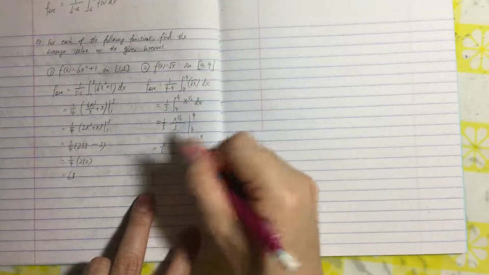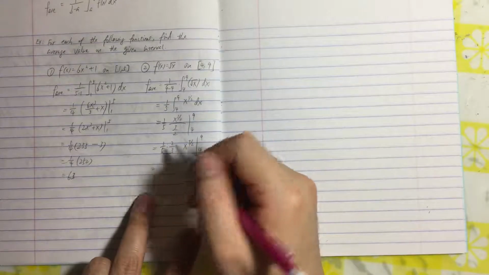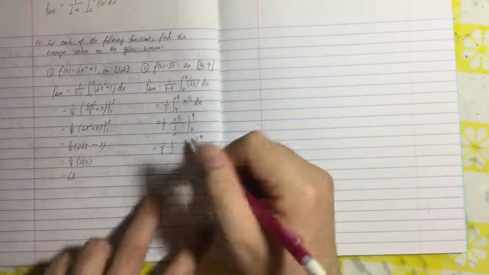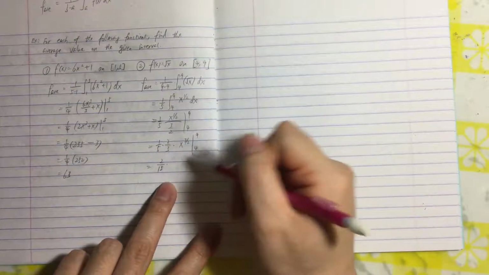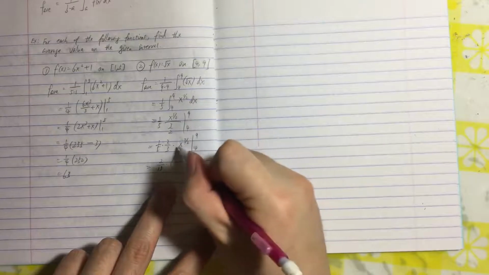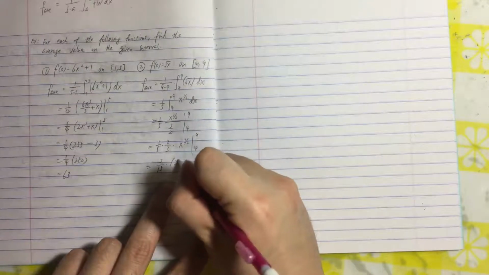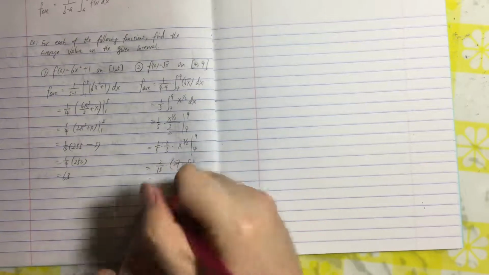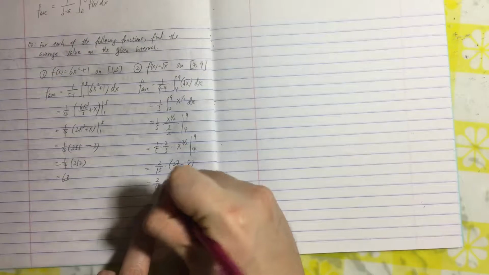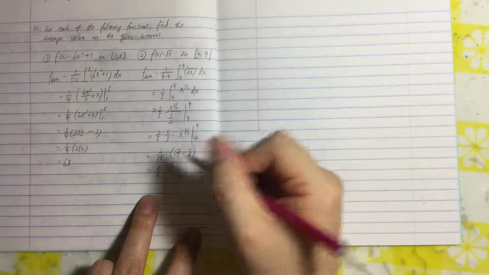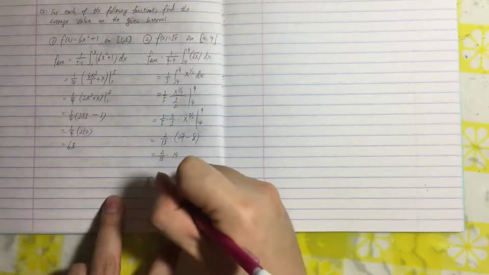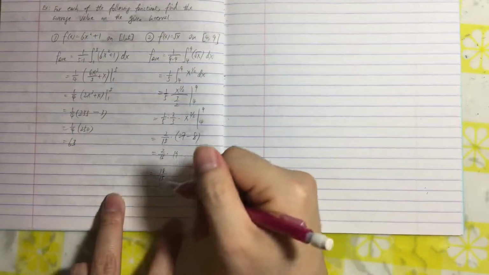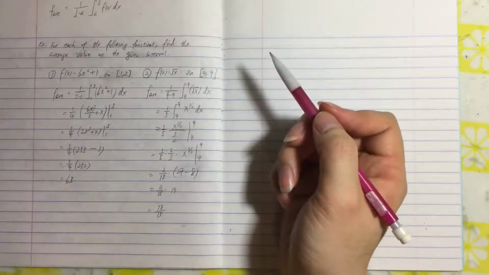Here, multiply the fractions. 1/5 times 2/3 is 2/15. Then plug in the upper and lower limit and take the difference. If I plug in 9, 9 raised to 3/2 is 27. If I plug in 4, 4 raised to 3/2 is 8. 27 take away 8 is 19. Then multiply, we get 38/15. That's the average value of the function on the interval from 4 to 9.